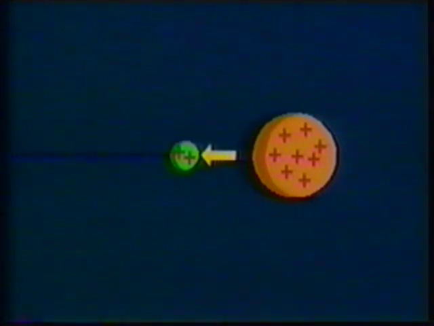We will show only the force exerted on the alpha particle. As the alpha particle approaches the nucleus, the force acting on it rapidly grows larger, causing the alpha particle to slow down, stop, then accelerate back in the direction from which it came. Let's look at it again.